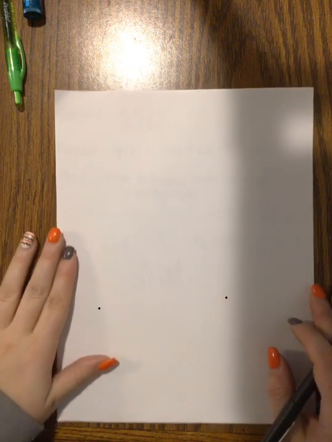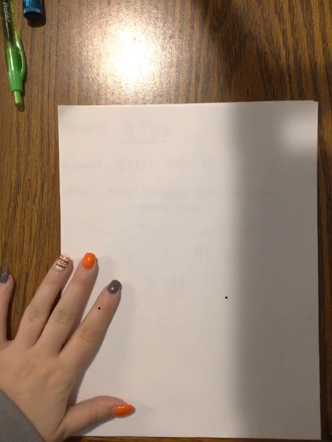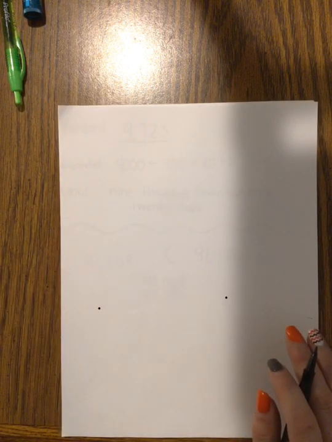Good morning, guys. Today's task card review is called 4.NBT.4. That's just a standard, but this standard is all about adding and subtracting fluently. So we're going to start out with some basic addition.